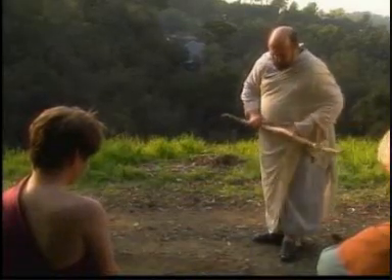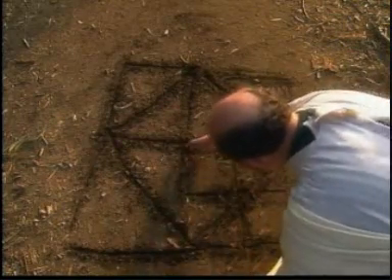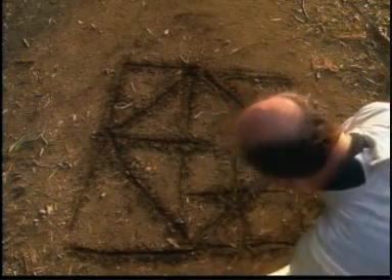Yes. And how many spaces are there in this section? 4. And how many in this? 2. And this space is of how many feet? 2, 4, 6, 8 feet.